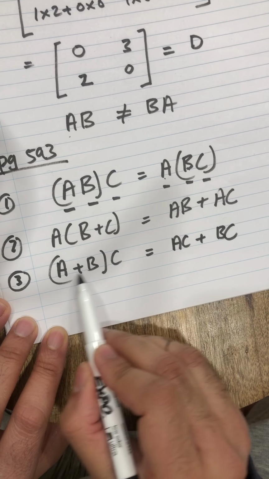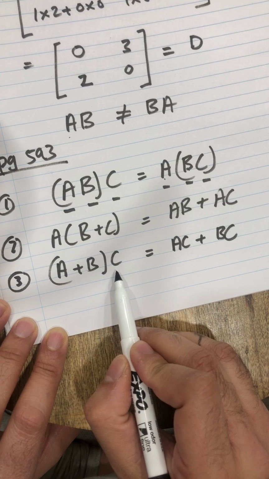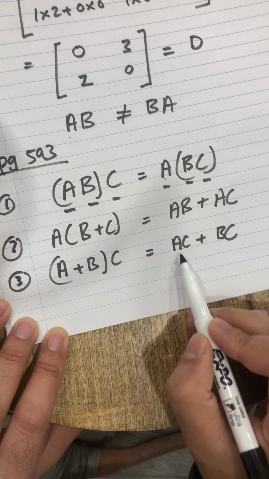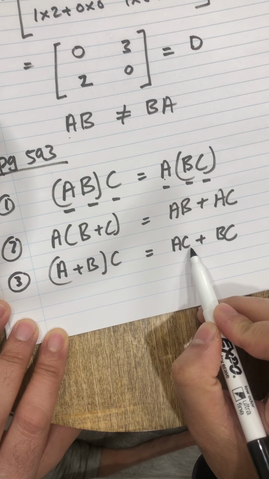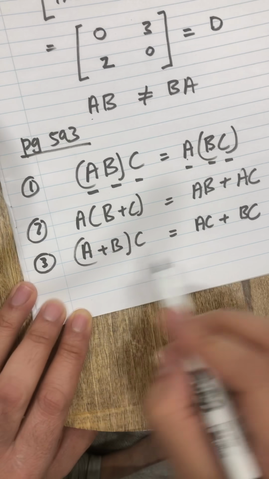If you add the two matrices A plus B together and multiply it to C, it's the same as if you multiply matrix A to C plus matrix B to C.